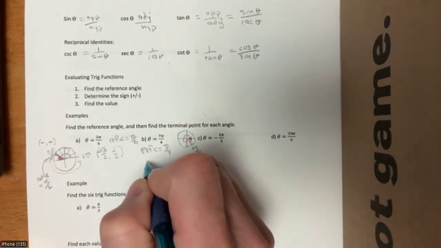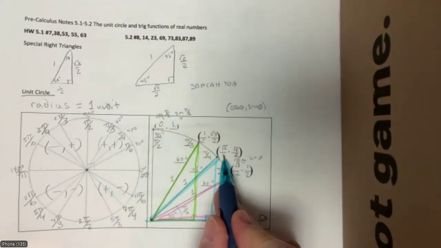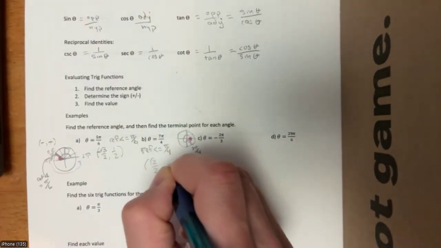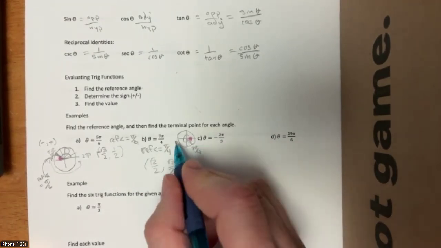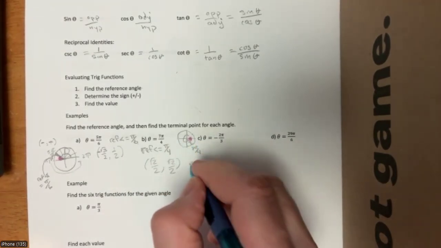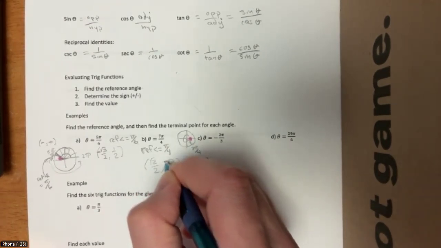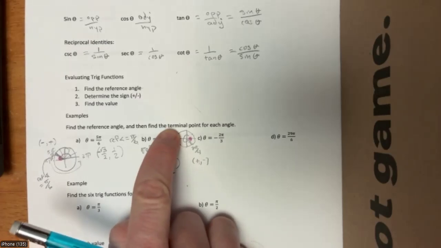And the coordinates for the terminal point when the angle is pi over 4 are square root of 2 over 2, square root of 2 over 2. And what are the signs in quadrant 4? Positive, negative. So this one's positive and this one's negative. So those are the coordinates of the terminal point.